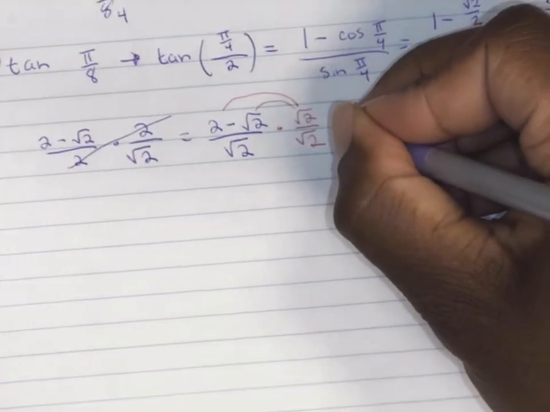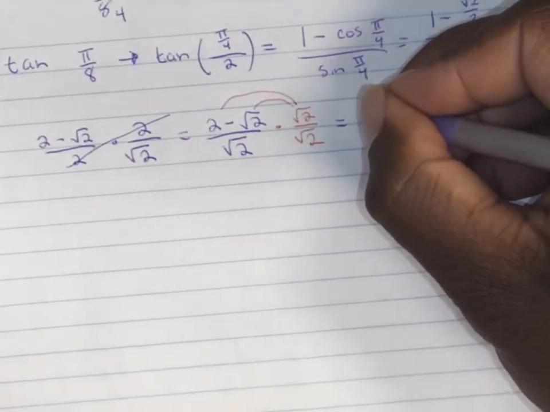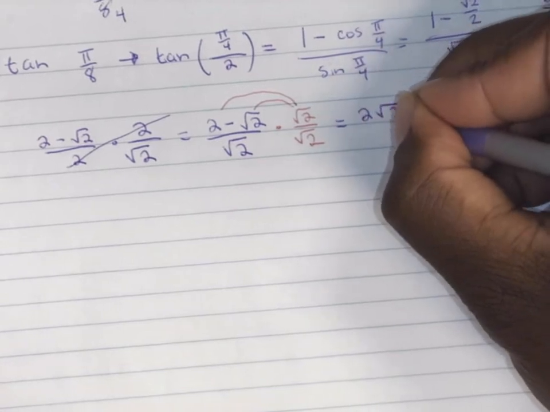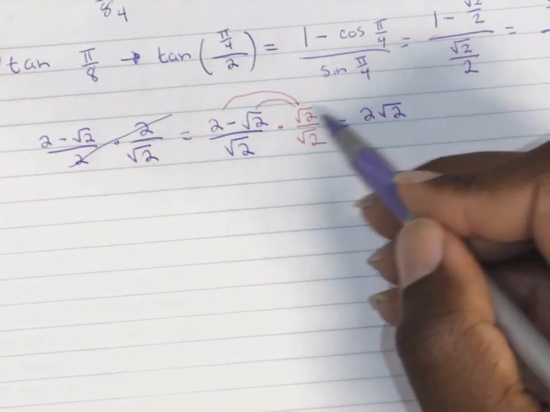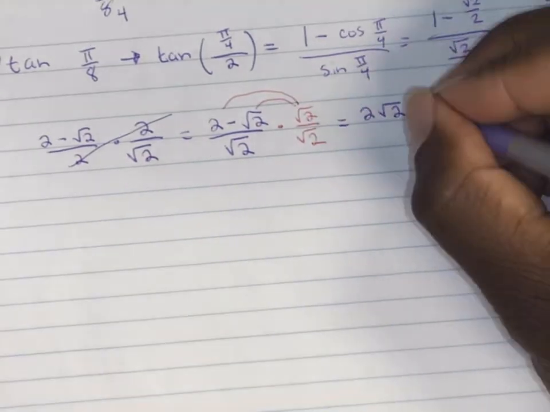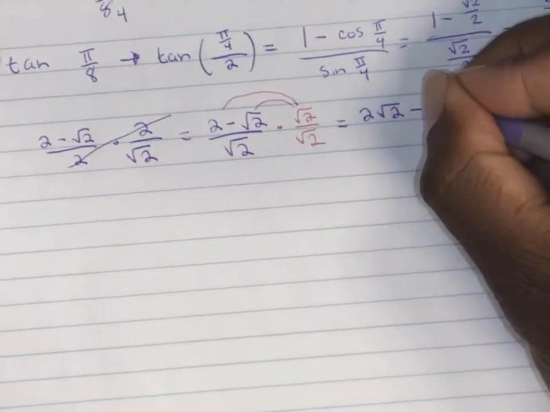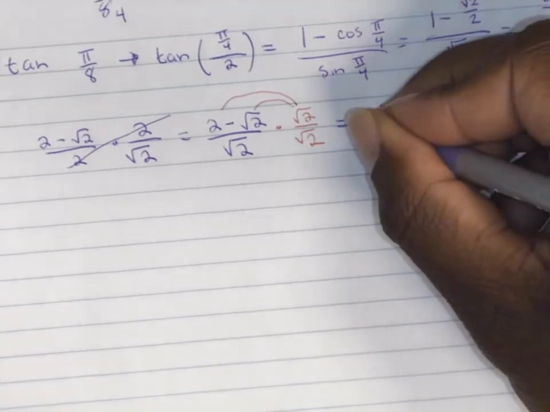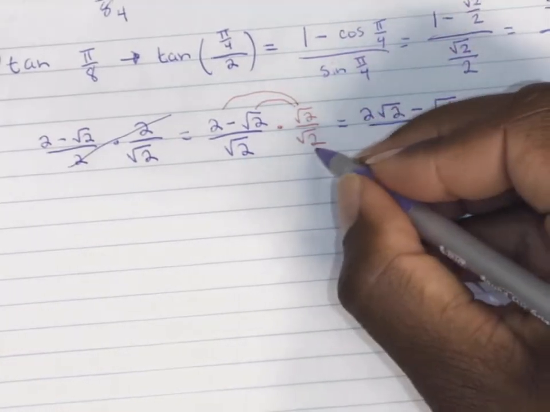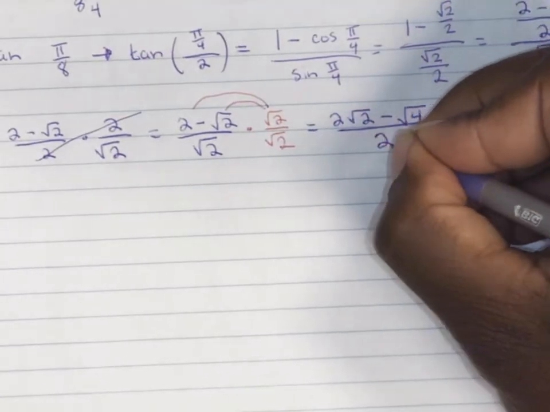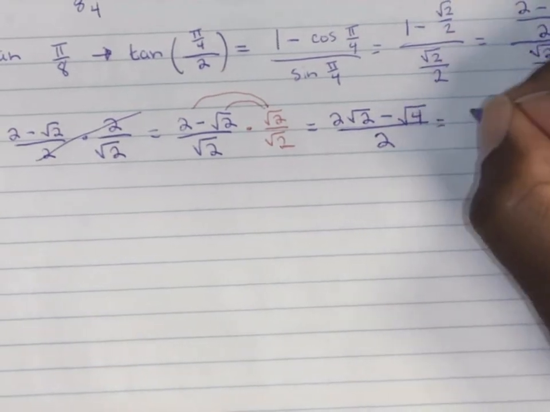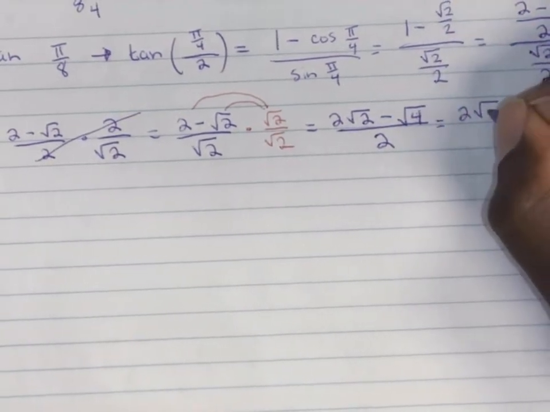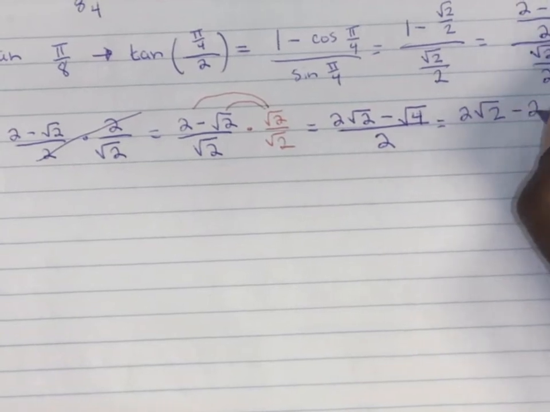So I got 2 times root 2, which is 2 root 2. And then I have negative root 2 times root 2. I'll write it out. That's going to be negative root 4 over root 2 times root 2 is just 2, and then this becomes just 2. The square root of 4 is 2. So I get 2 root 2 minus 2 all over 2.